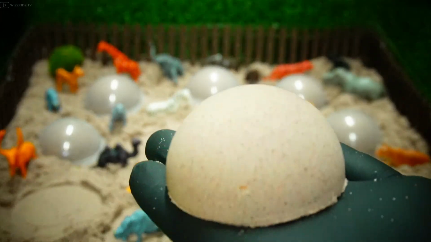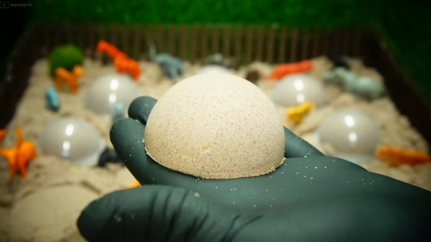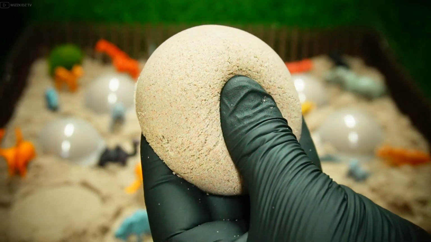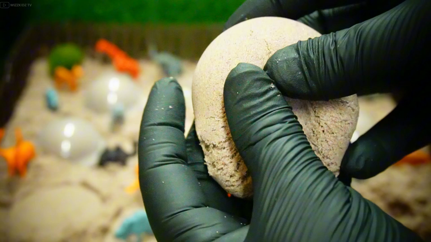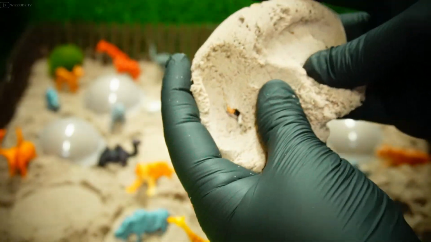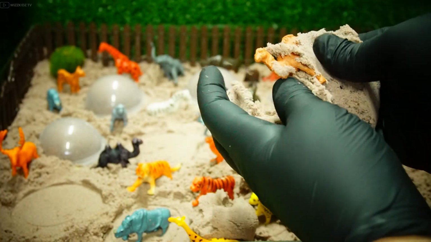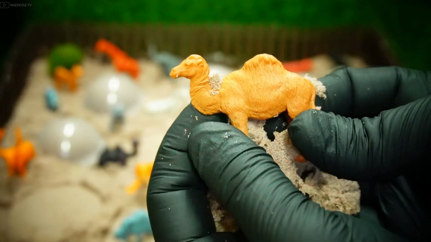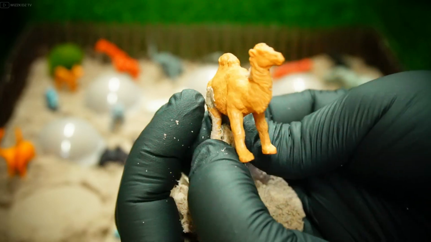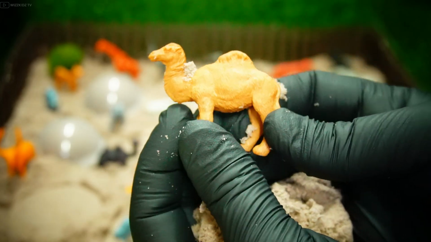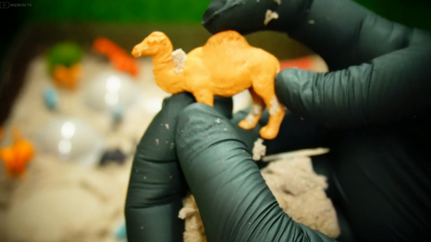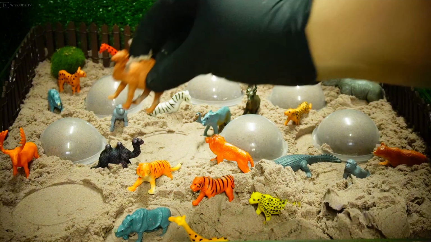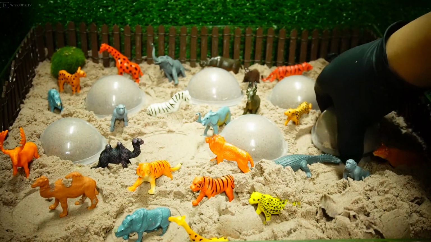What's inside this one? Can you have a guess? Let's give it a squish to find out. Do you know what this animal is? A camel. Yes. Look at its hump. Let's see what other animals we have in the eggs.